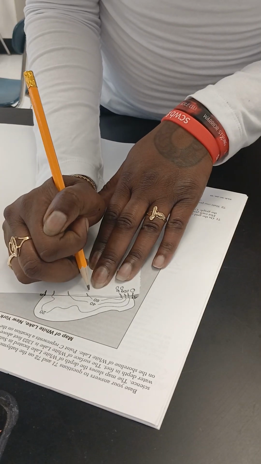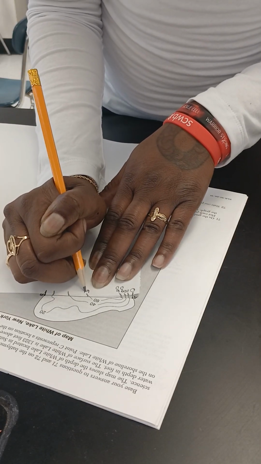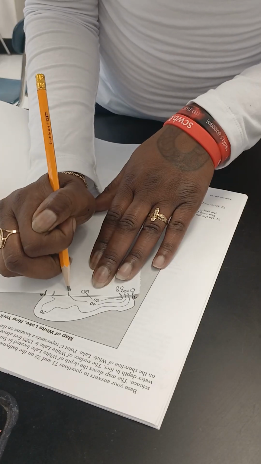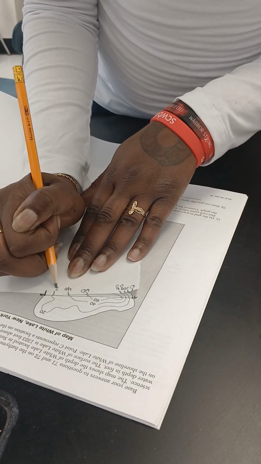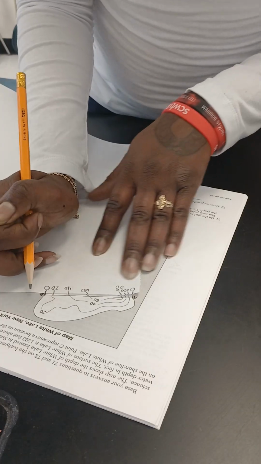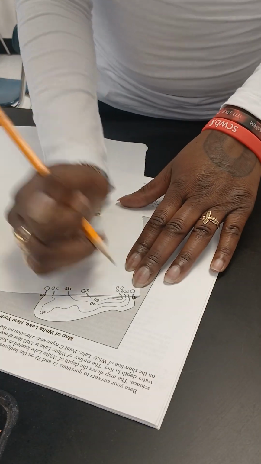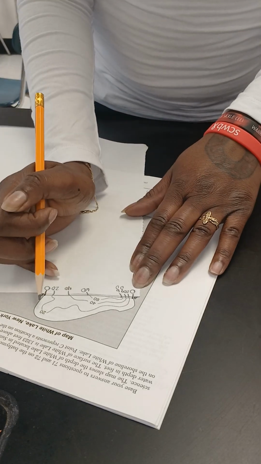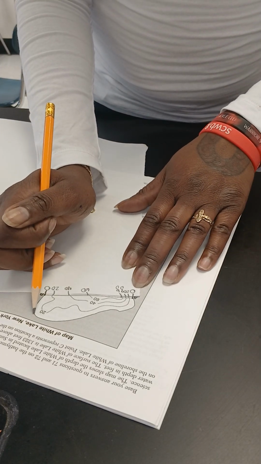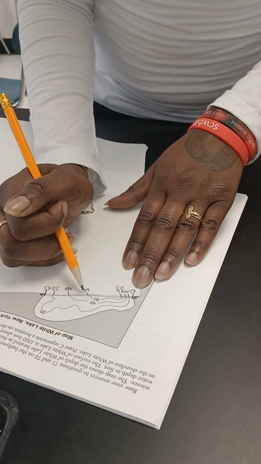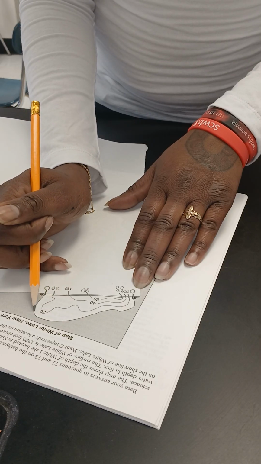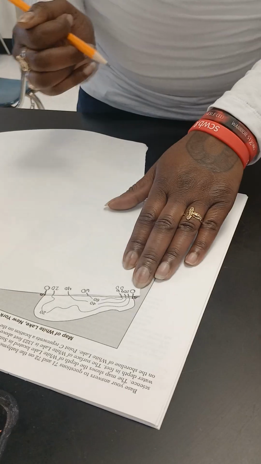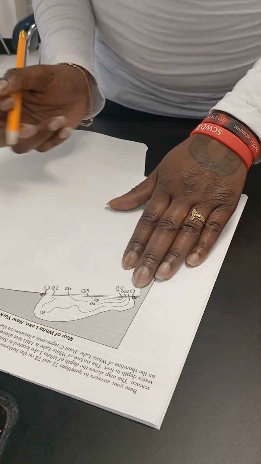Then I'm going to go to the other side and do the same exact thing: 60, 40, 20, and then 0. The reason I know it starts at 0 is because B and A are on the outside of the line, and my numbers decrease as I go to the outside, and they increase as I go towards the center.